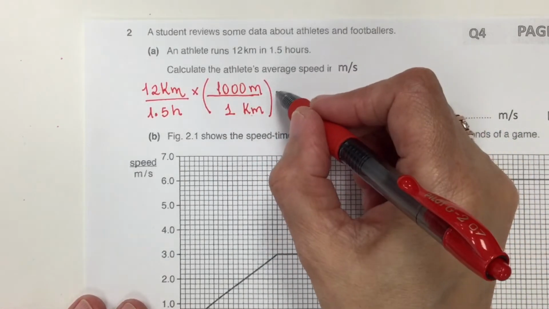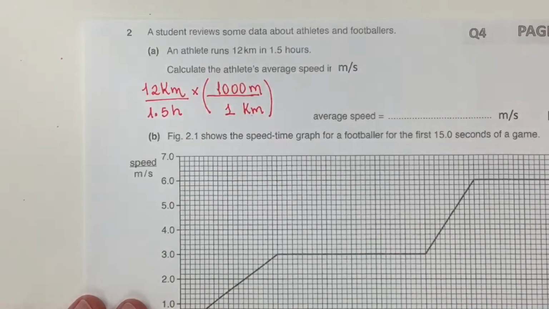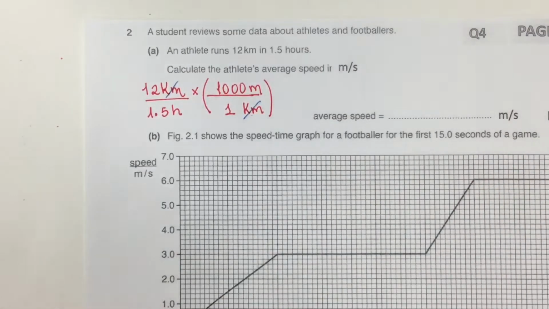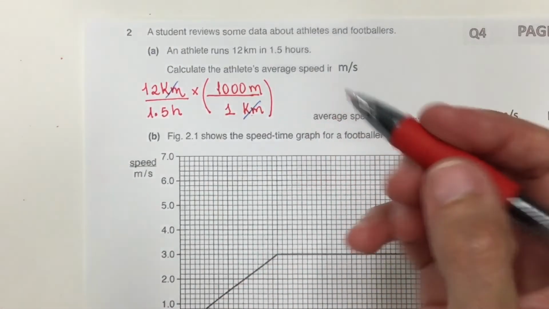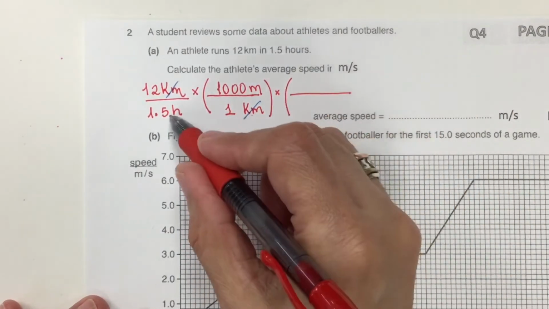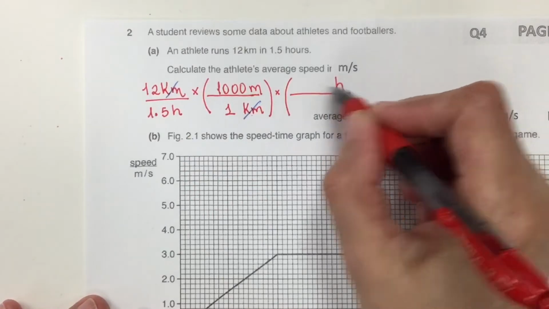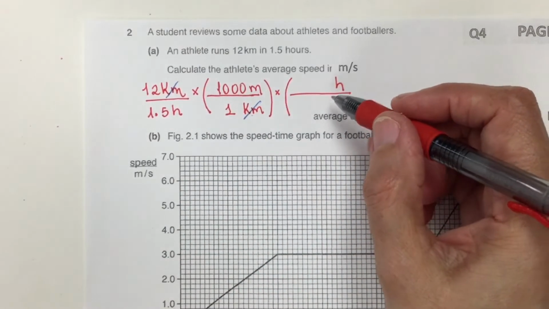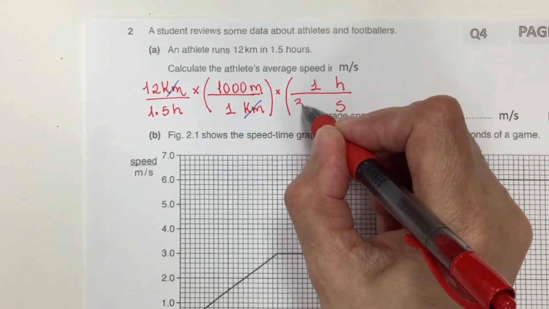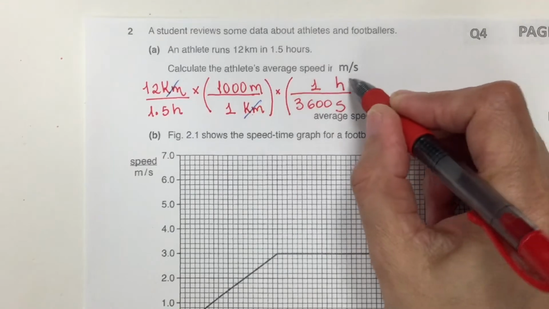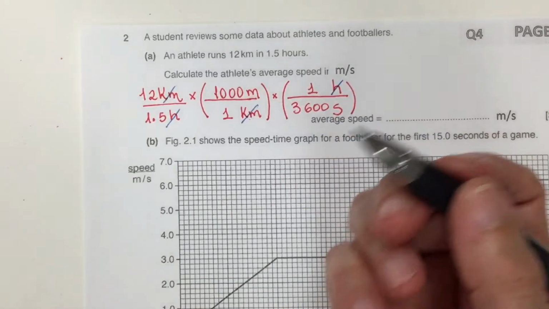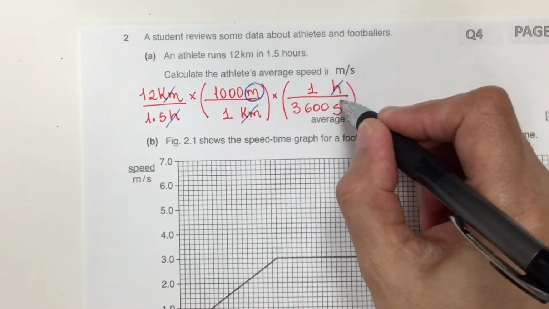Now next, we are going to cancel kilometer with meter, and we have meter as a result of the unit. Now let's take care of hour. Hour is at the bottom, so we're going to move it to the top so you can cancel. What is the relationship between hour and seconds? So 1 hour is 3,600 seconds. This way we can cancel hour with hour, and the units left here are meter per second.